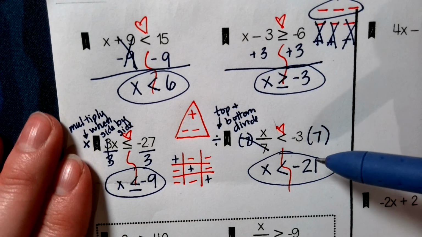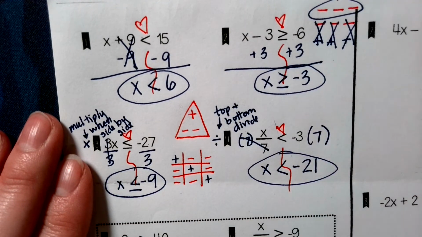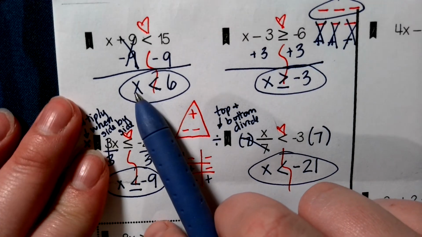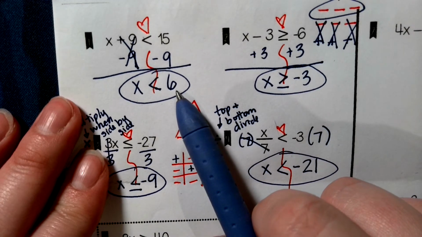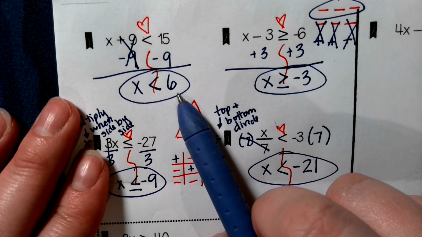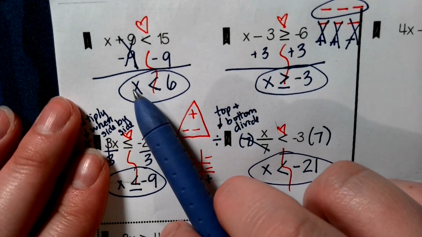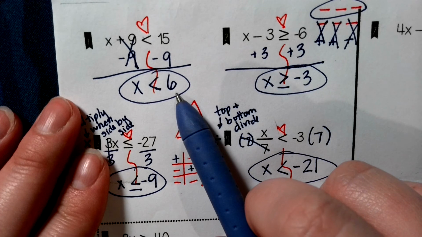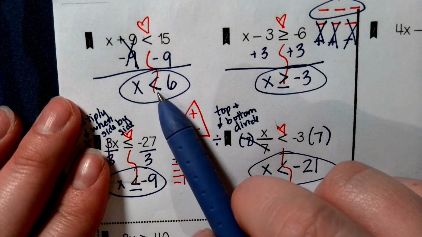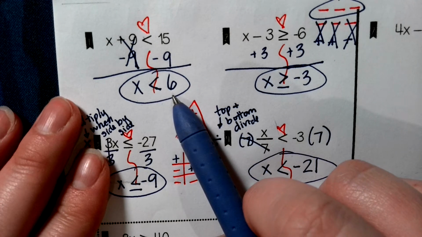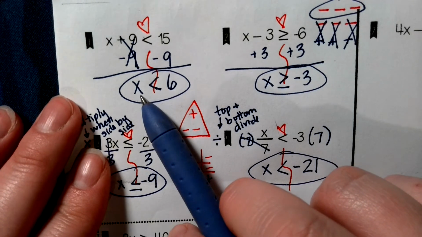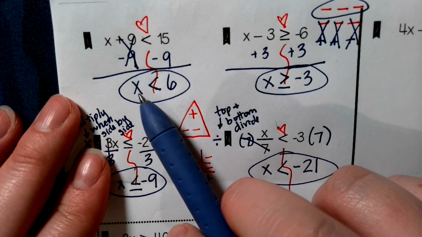Something that's kind of different with inequalities. For example, if I look at this first number, for number 1, my answer is x is less than 6. That means any number that is less than 6 works for this answer. So if I said 5, is 5 less than 6? Yeah. If I said 0, is 0 less than 6? Yeah. So any number that is smaller than 6 you can put here and it would be correct.